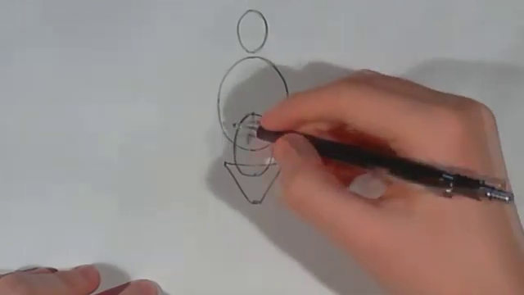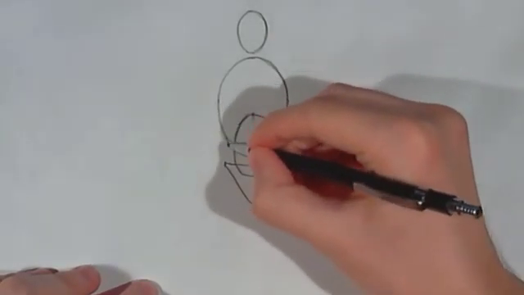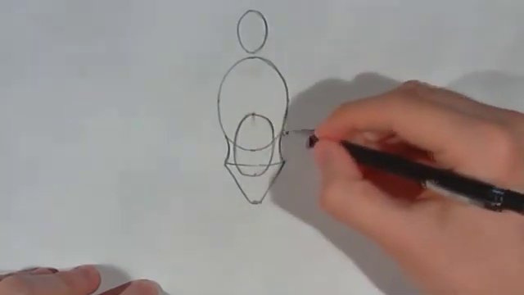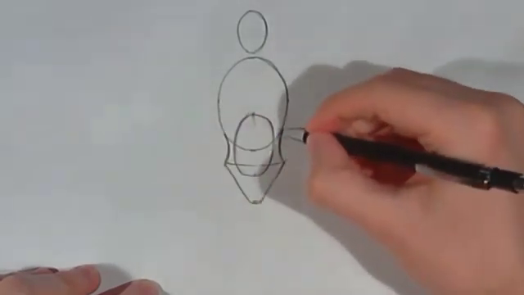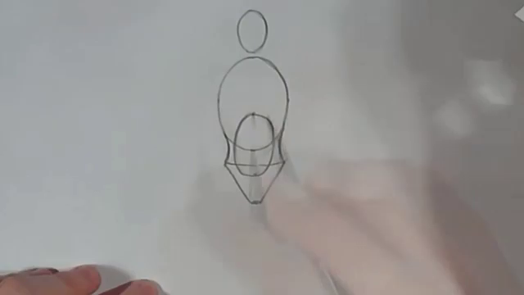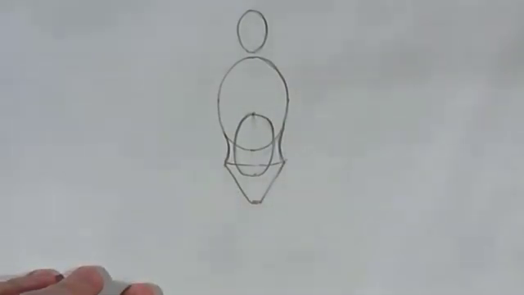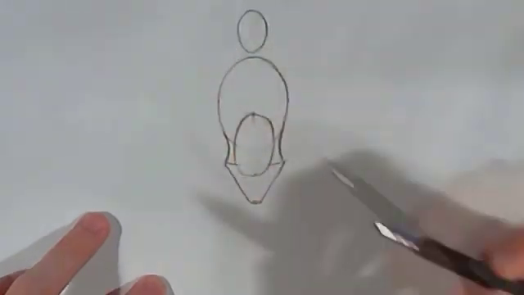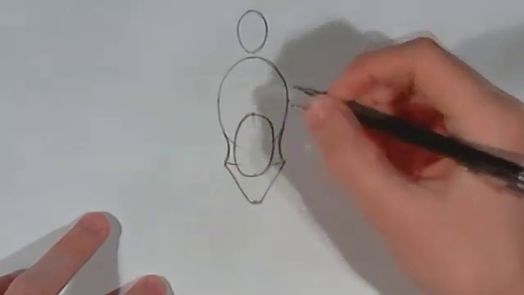So the next part that we're going to do is create a curved line that connects our sides. So you can start to see the form beginning to take a little bit of shape. And we're going to come in and erase those center marks. We don't need them. And you can see this also kind of creates where the chest cavity would be.